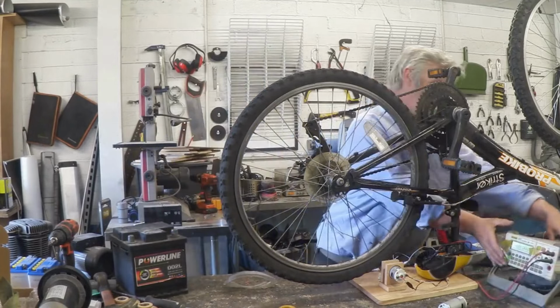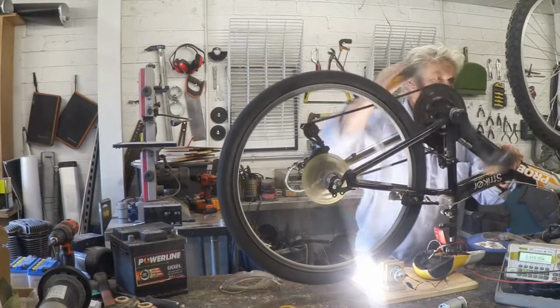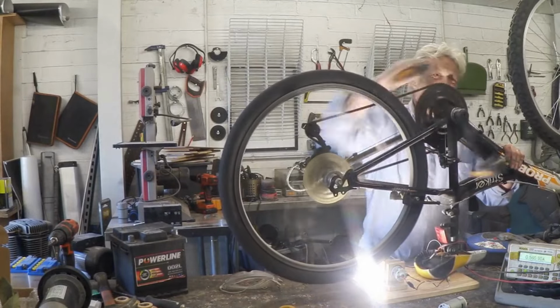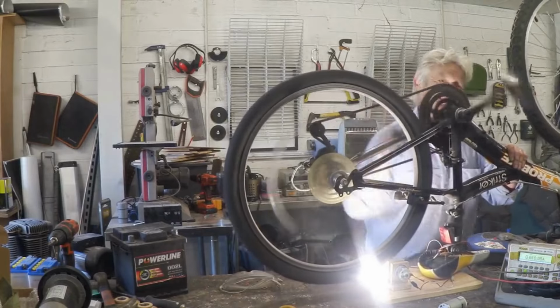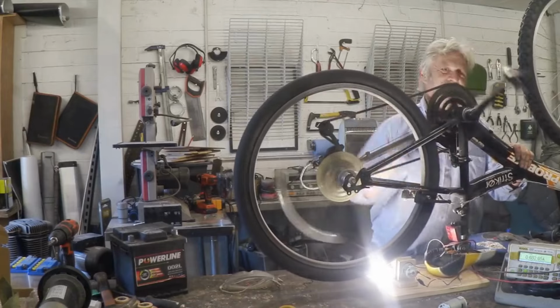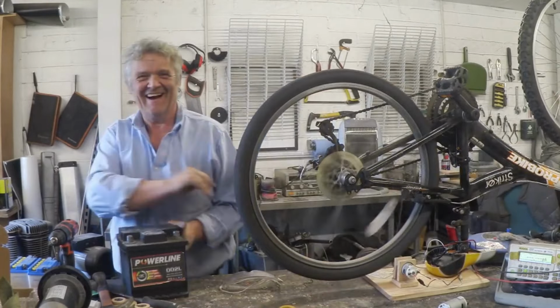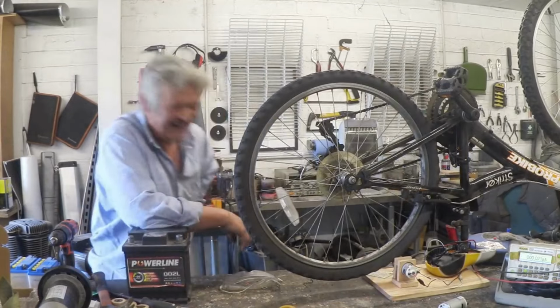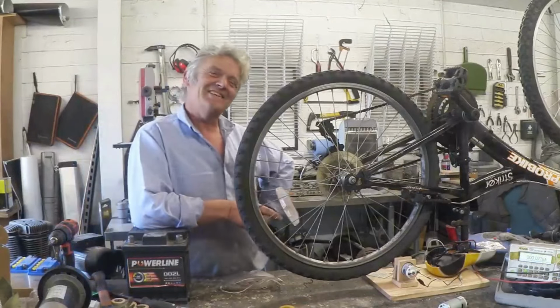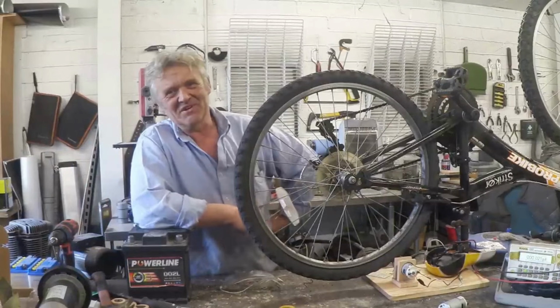Now if we have a look at the amps, 0.5 of an amp, 0.6, 0.7. That's actually a 21 watt generator that we've created.